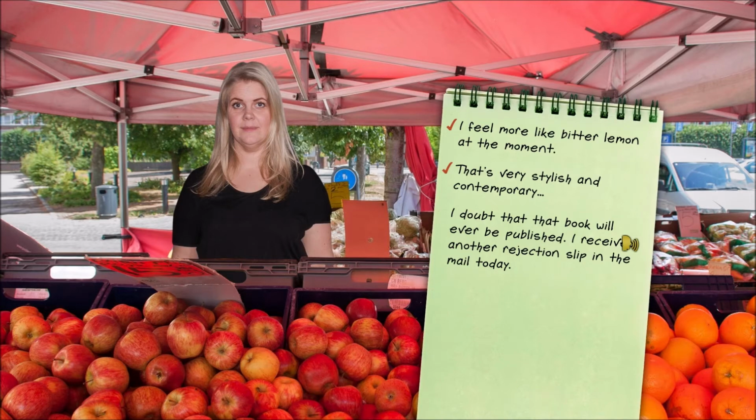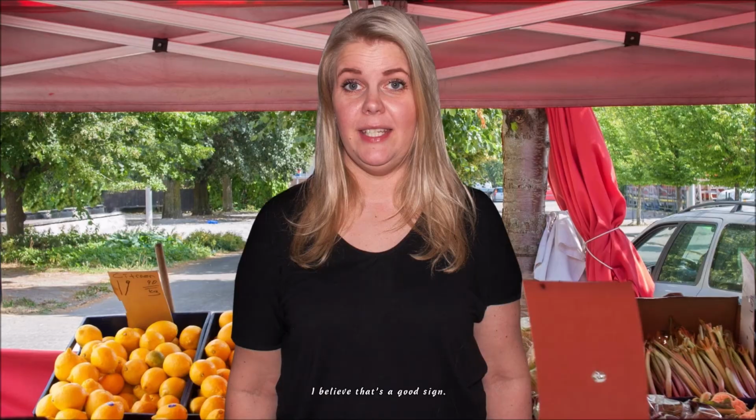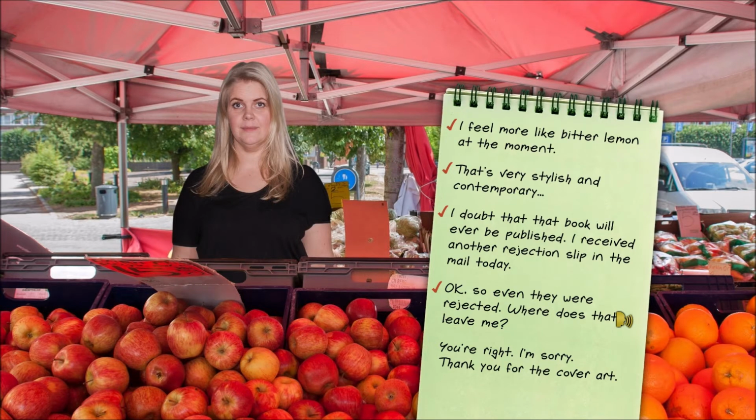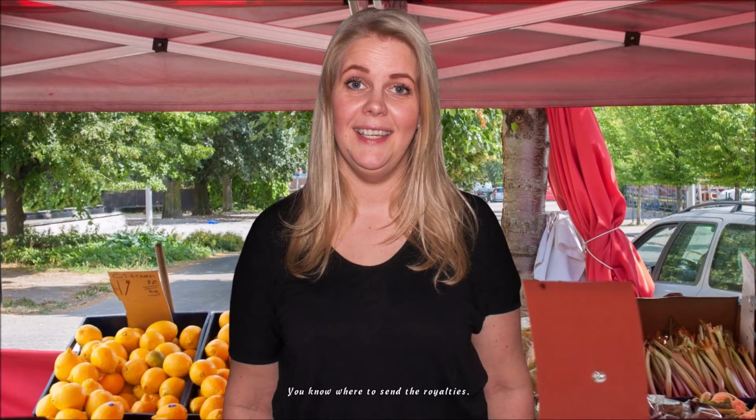But there's not going to be a book. It's not gonna happen. Oh, I got another rejection slip. Another one? So multiple publishers have said no? Oh. I believe that's a good sign. All Nobel Prize winners were rejected at least once. Yeah, but I've been rejected over and over and over again, okay? Now you're just being negative. I'm sorry. Thanks for the cover art. I'll use it for the book, if there is a book. You know where to send the royalties.